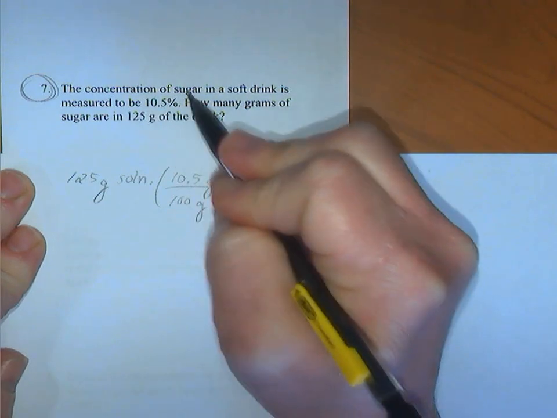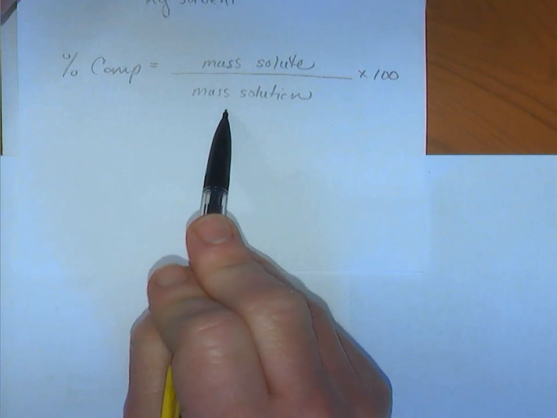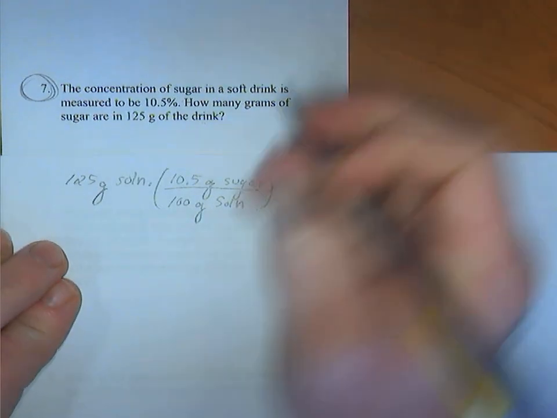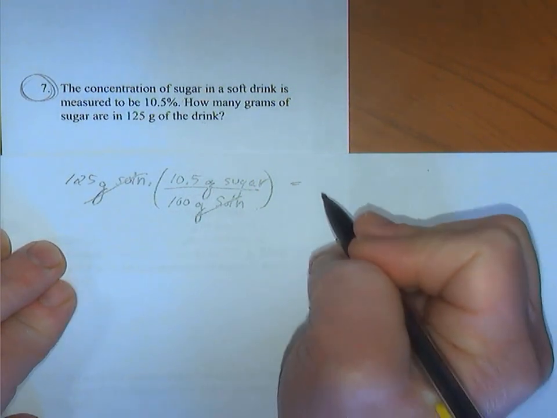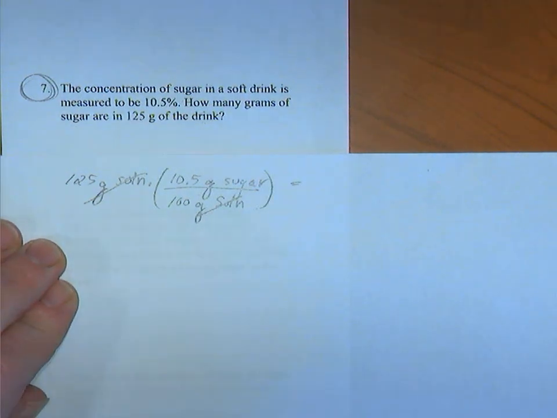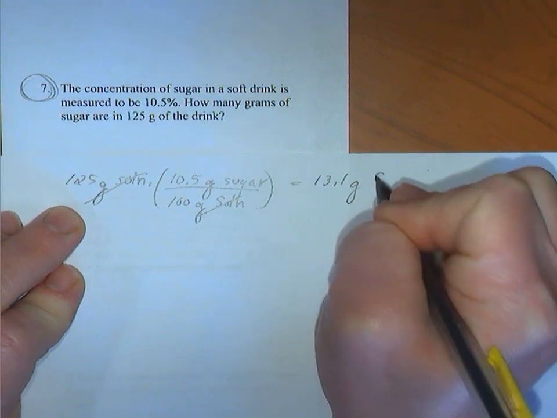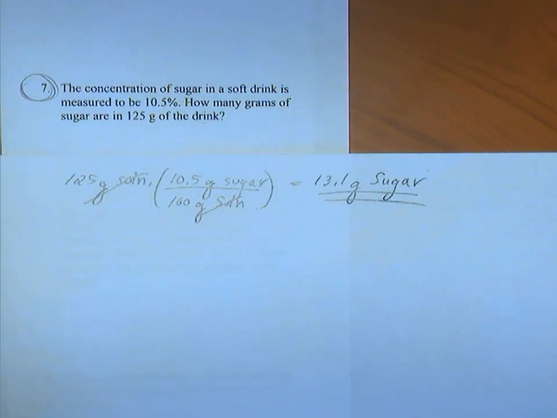Knowing what percent composition really is, we can translate this as that expression. And look at that, that will give us the mass of sugar. The answer we should get with 3 sig figs is 13.1 grams. So that's just a couple examples of percent composition.